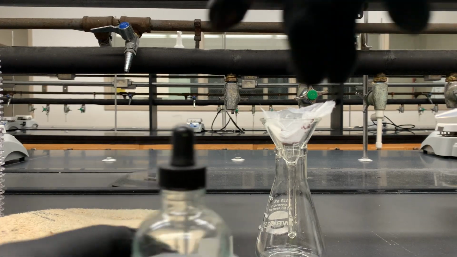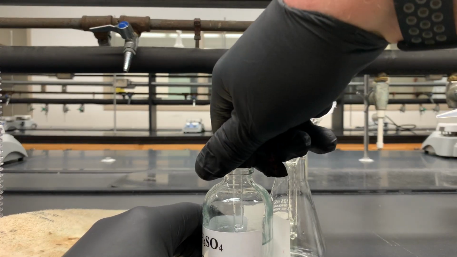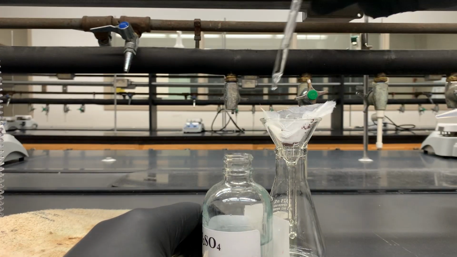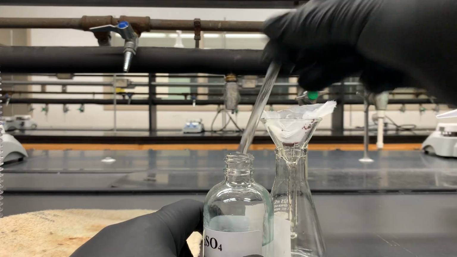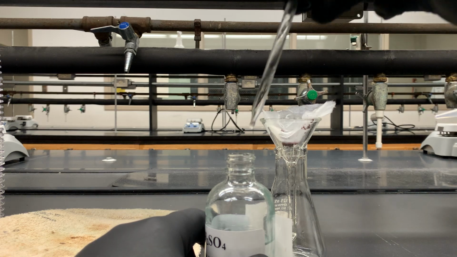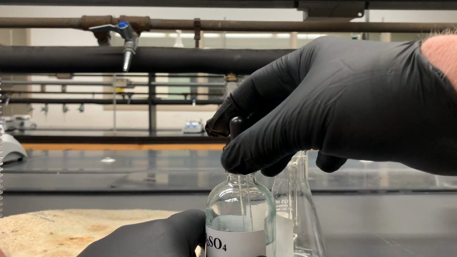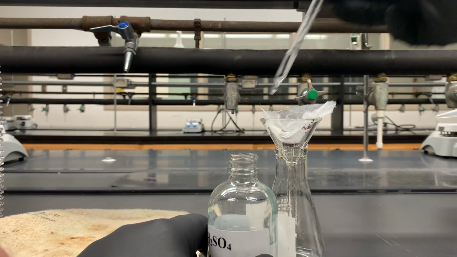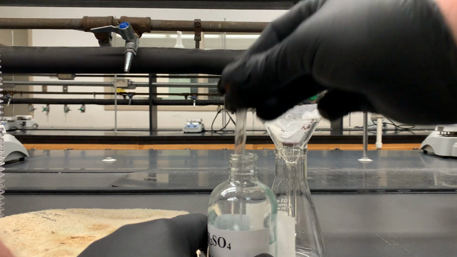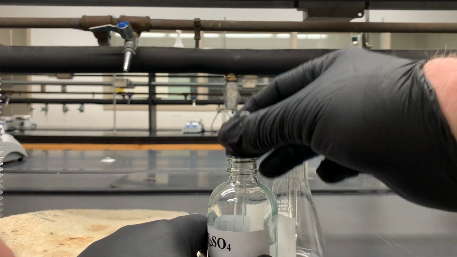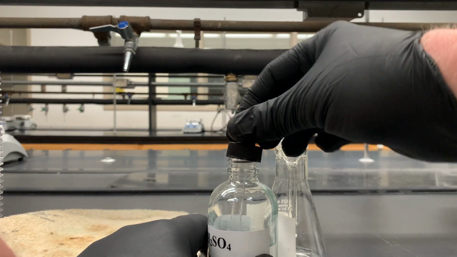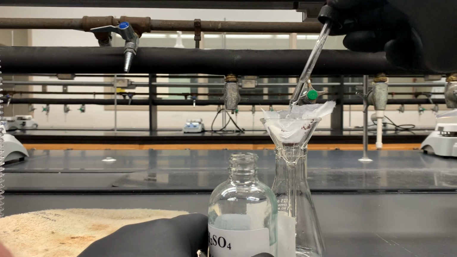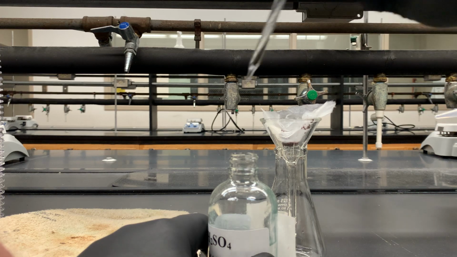Now what I'm going to do is use my sulfuric acid to react with the excess zinc that I have in my solution. The sulfuric acid will not react with my copper, but it will react with my zinc. And so it'll dissolve all of that excess zinc, which hopefully you won't have too much. And ultimately what I'll be left with is just my copper.